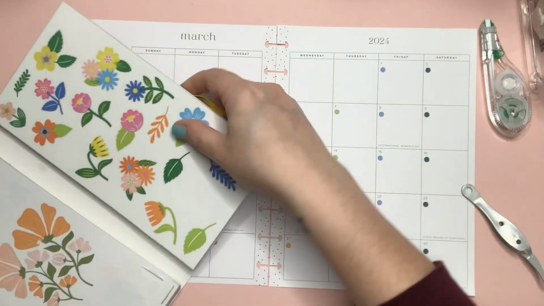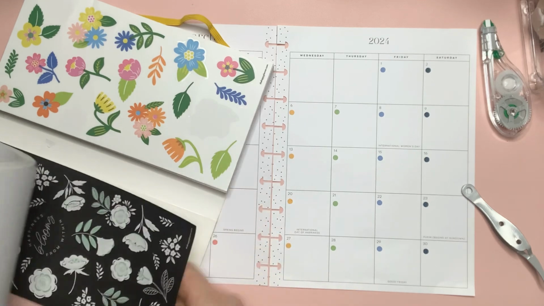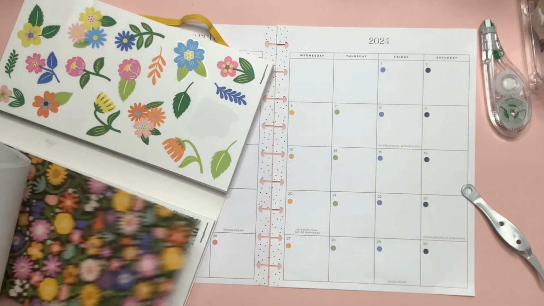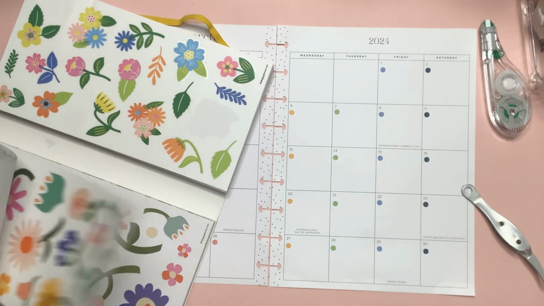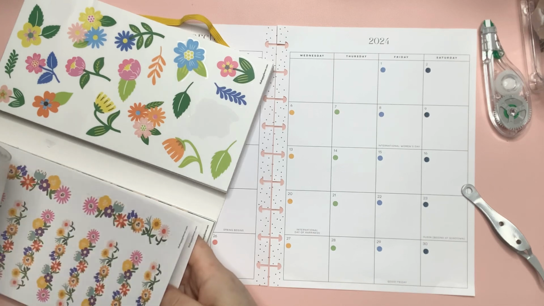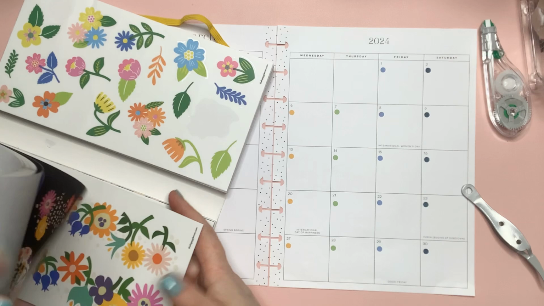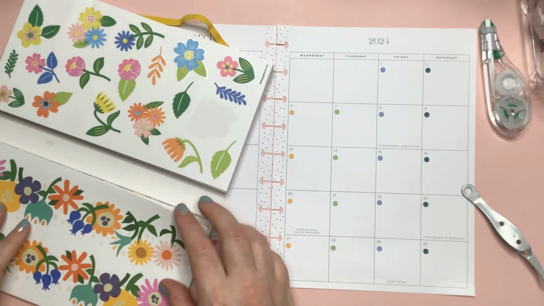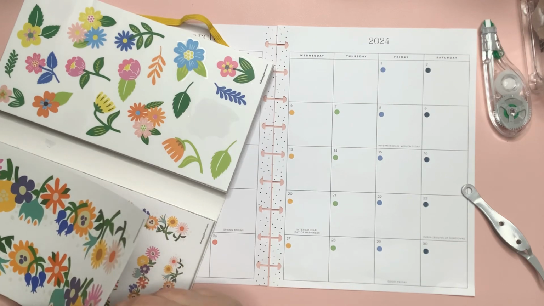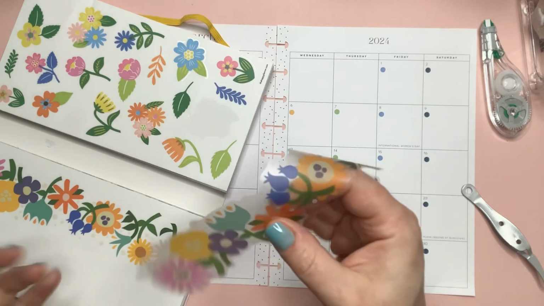Okay, so these, I kind of want to use. I kind of want to use the black stickers, but we're not going to. I may use these right here. I really like these. And I was thinking, wait a minute. What if, I wish that there were multiple pages of this one. What if we do this?